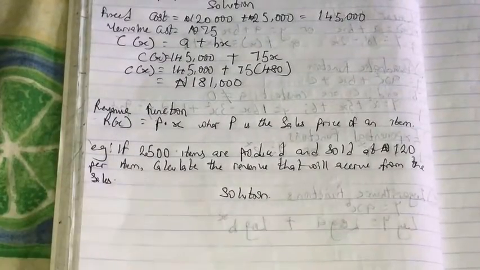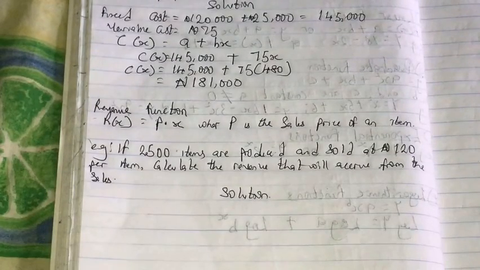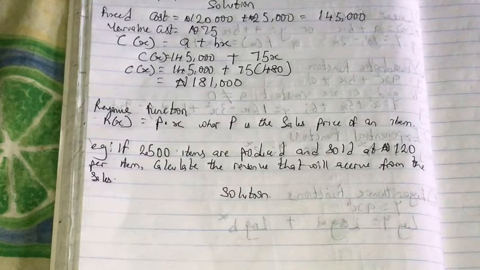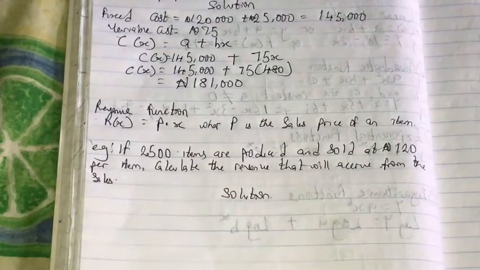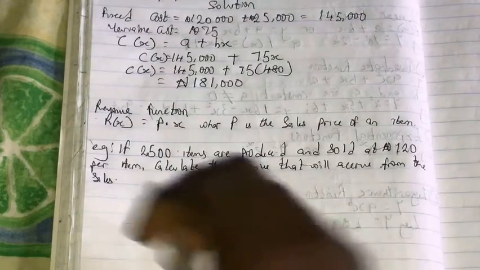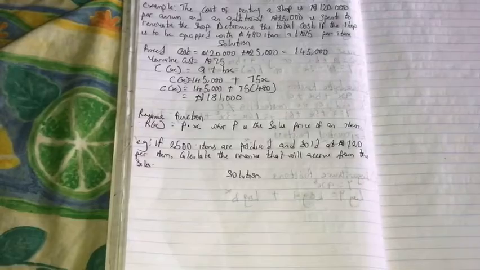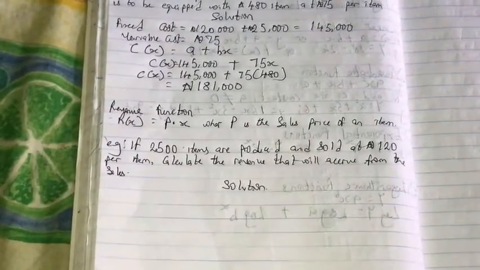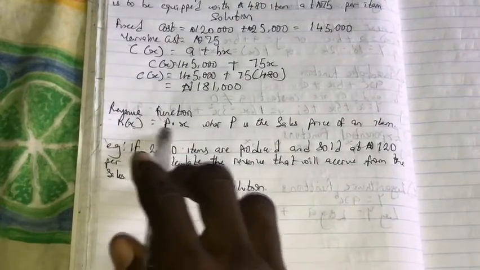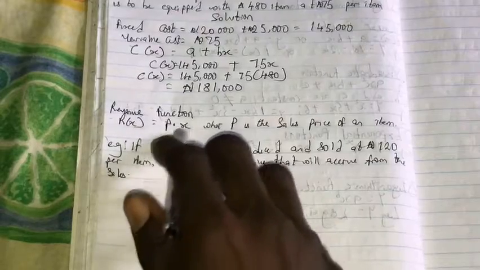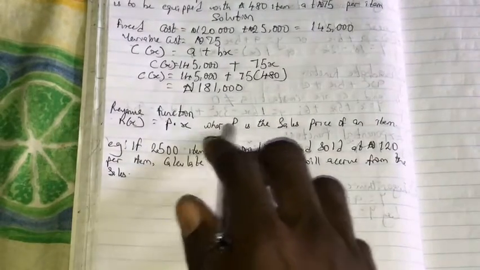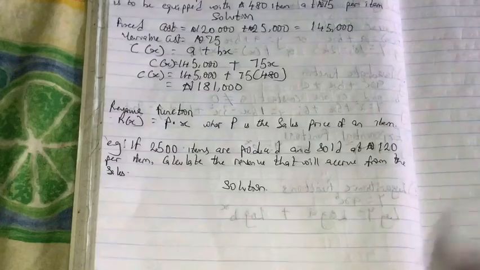So without wasting much of our time, let's move to our revenue function. R of x represents the income generated from the sales of x units of an item. So our revenue function totally depends on x and is always of this form. R is equal to price multiplied by the variable x, where p is the sales price of the item.